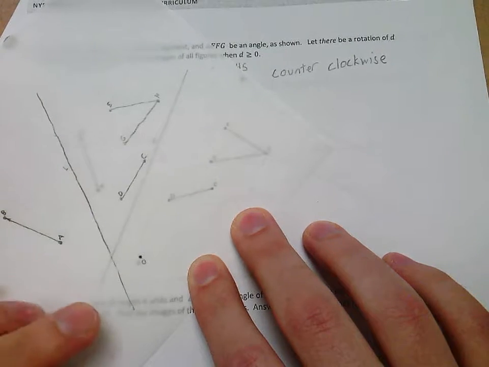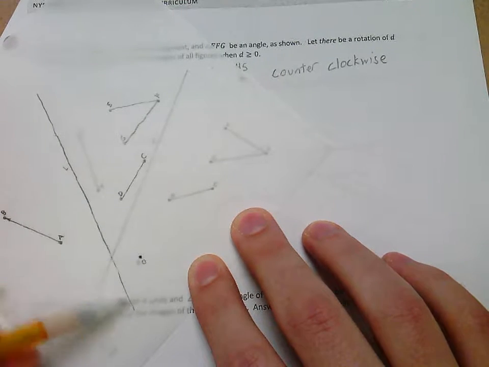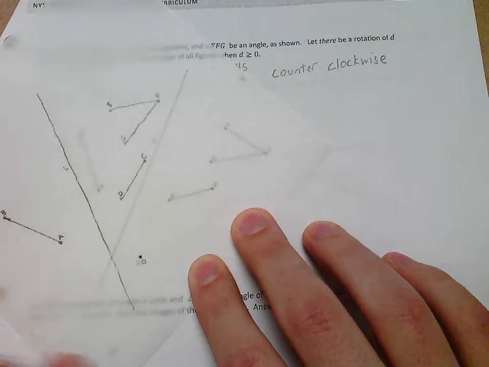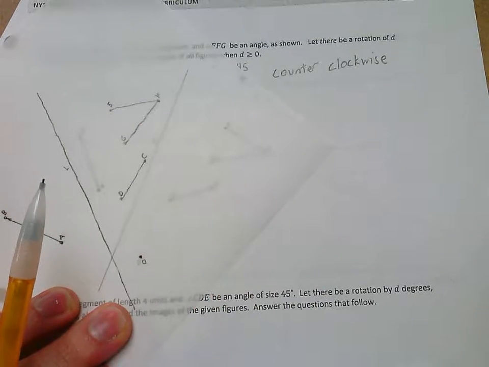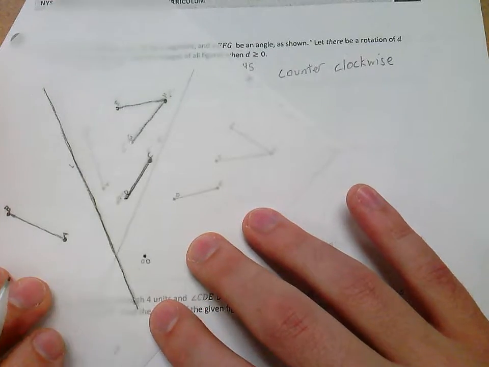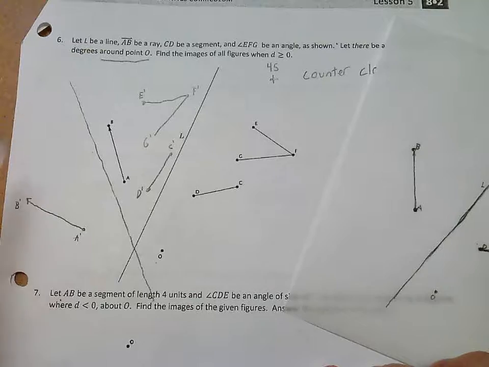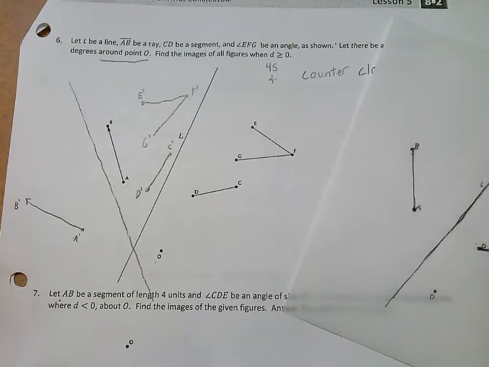Go ahead, pause the video, and retrace all of that, whether that be poking holes, connecting the lines, or just tracing very hard to get that onto your paper. Good. So after we trace, we come back to our paper, and it should look something like this, depending on how much you rotated your patty paper.